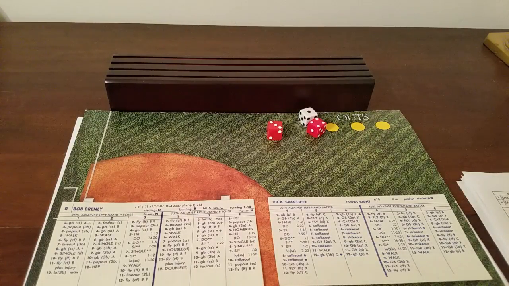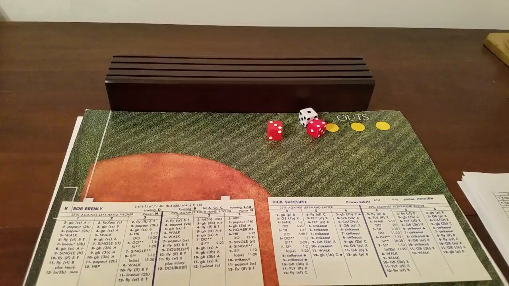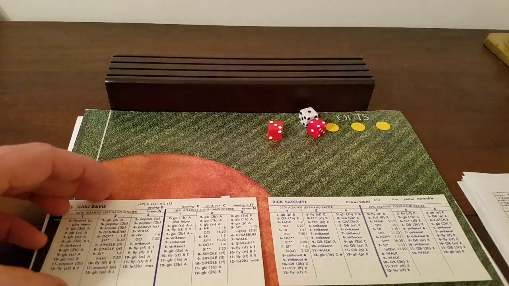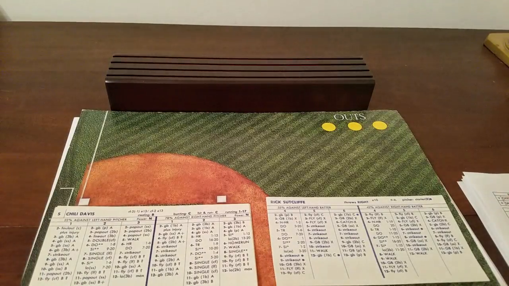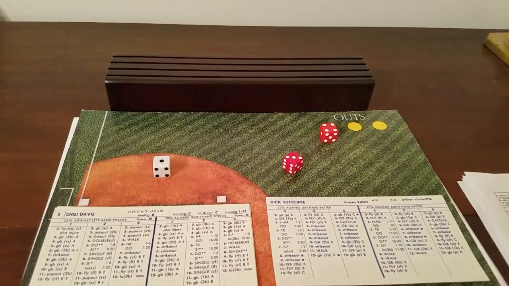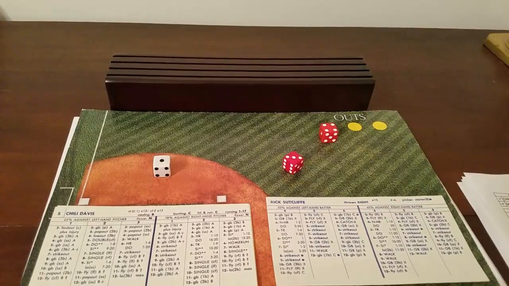These are the as-played lineups. 1-7 against a right-hander is a pop-up to short. So 2 up, 2 down, and that'll bring up Chili Davis, the center fielder. I'm sorry, right fielder. It's a 1-7, and that's a strikeout. So both pitchers solid in the first, no score.